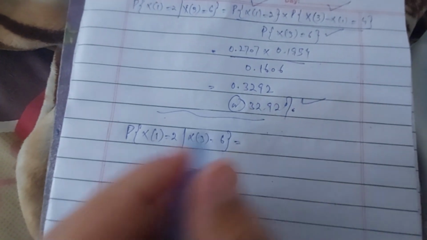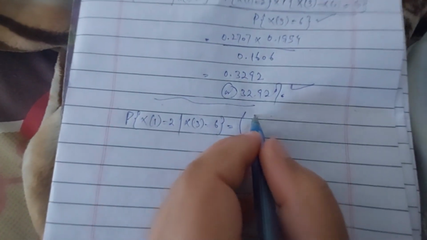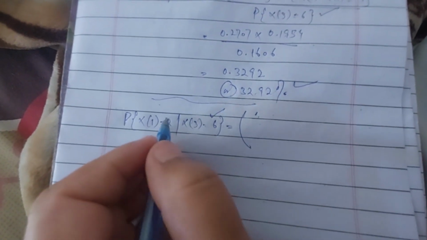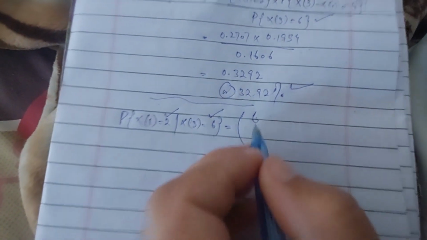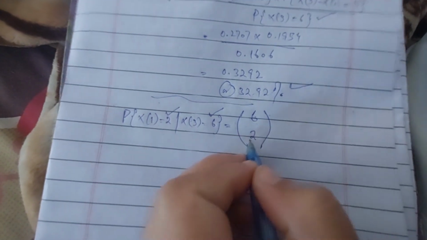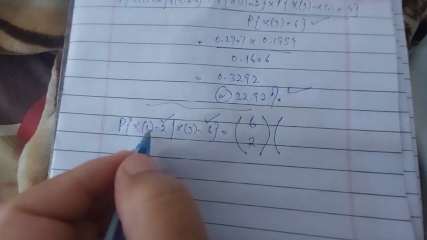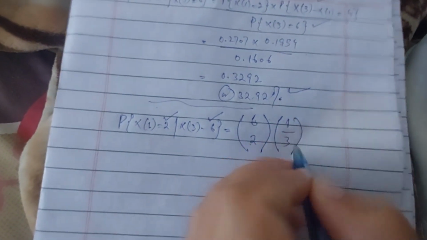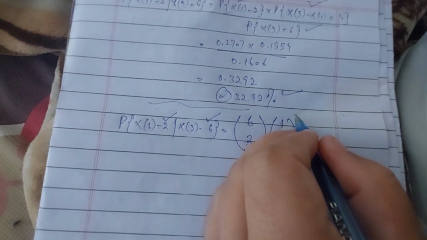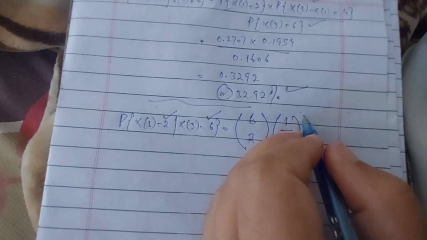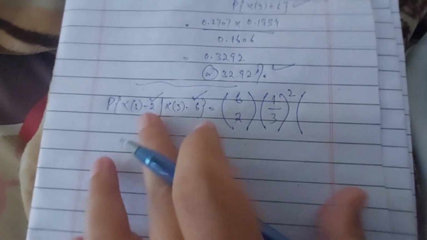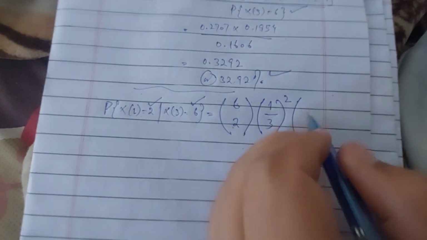Okay, so it can be easily solved. This is n and this is k, so 6 combination of 2. This is 1 time and this is 3 time, so 1 by 3 raised to the power 2, and this is 1 over 3.